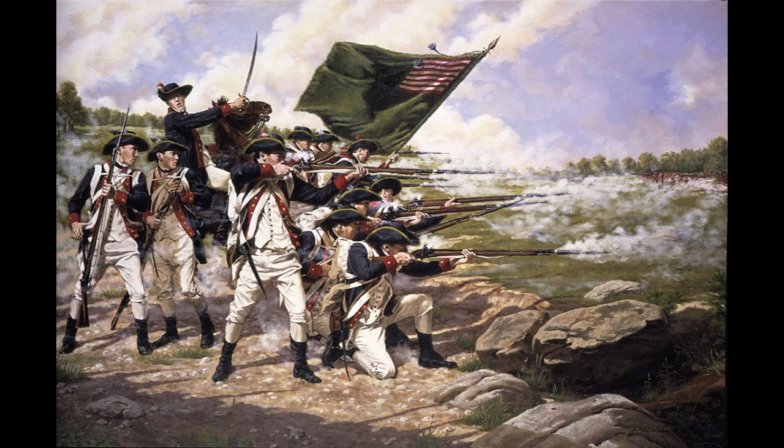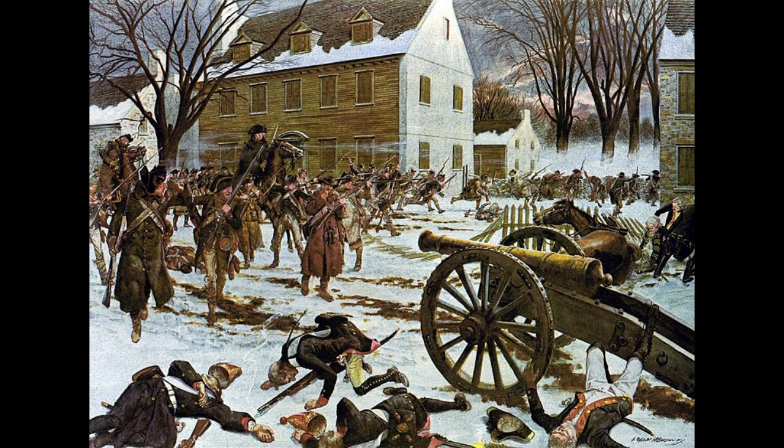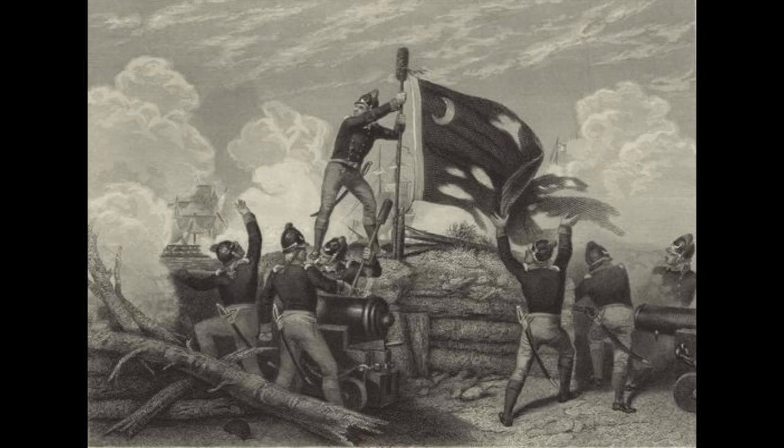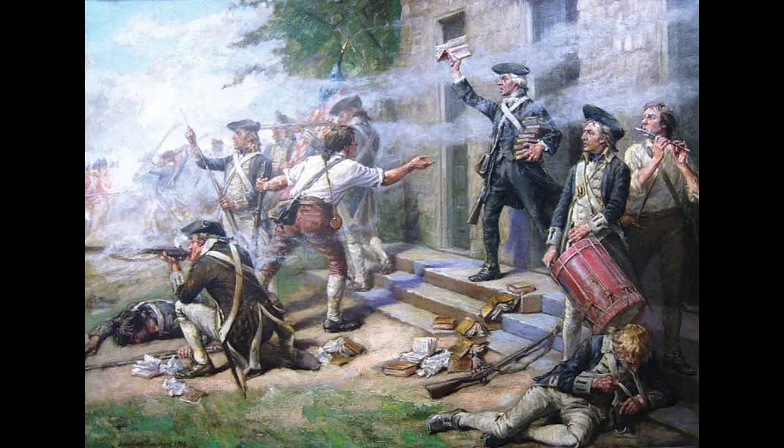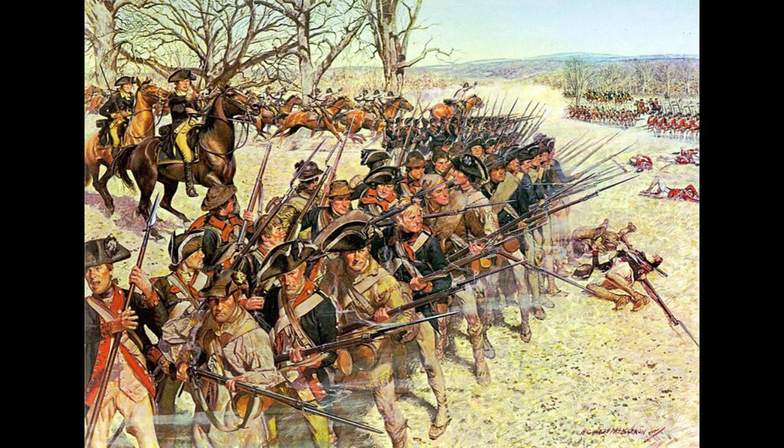7. The battles of Lexington and Concord. The first shots of the American Revolutionary War were fired in April 1775 at Lexington and Concord. British troops attempted to seize colonial weapons, but they were met with armed resistance from colonial militias. This marked the beginning of armed conflict between Britain and the colonies.